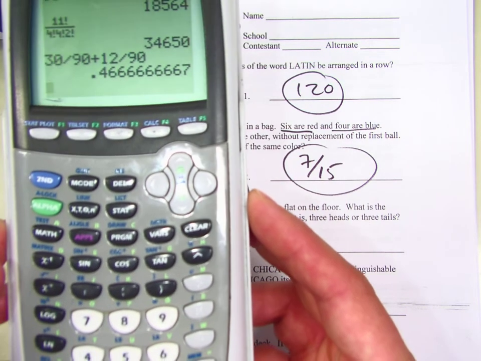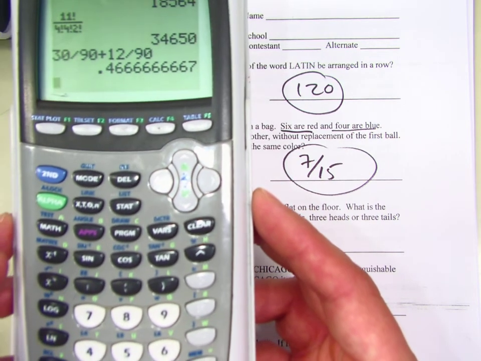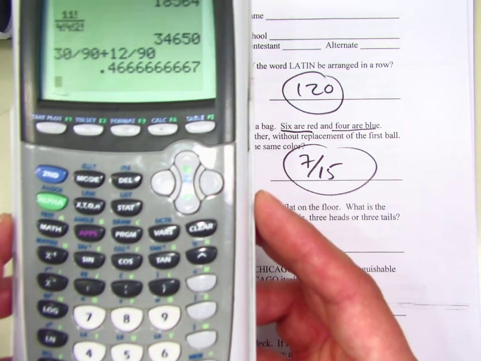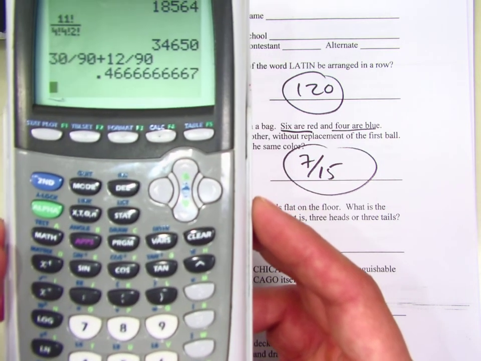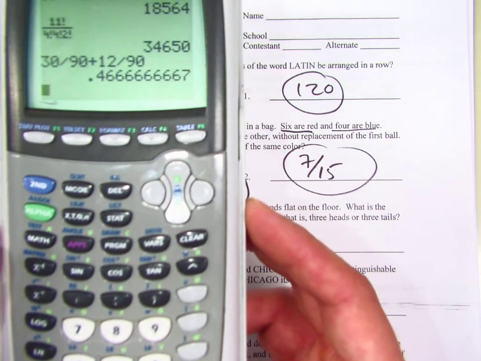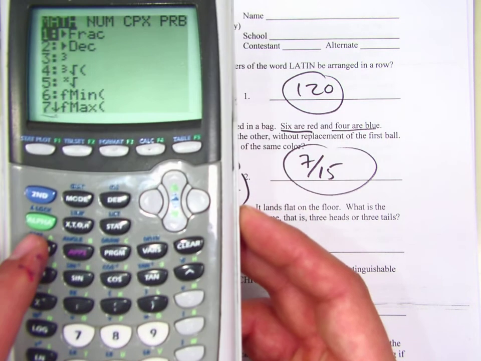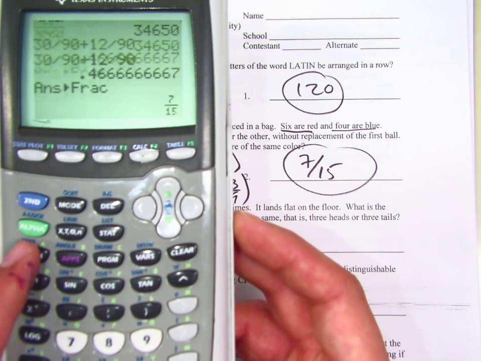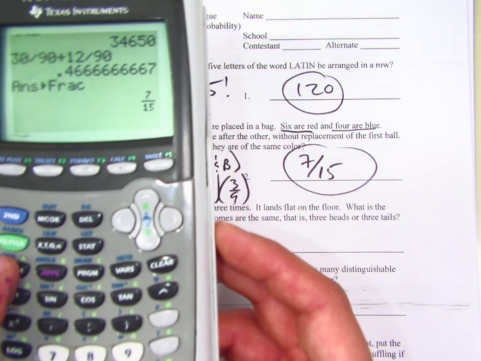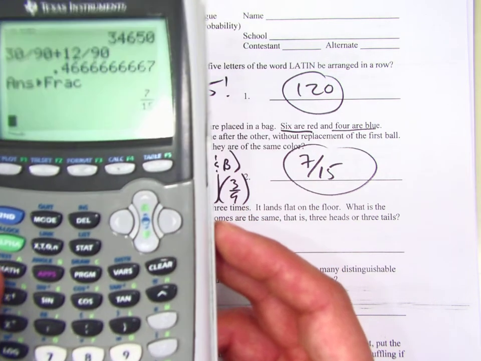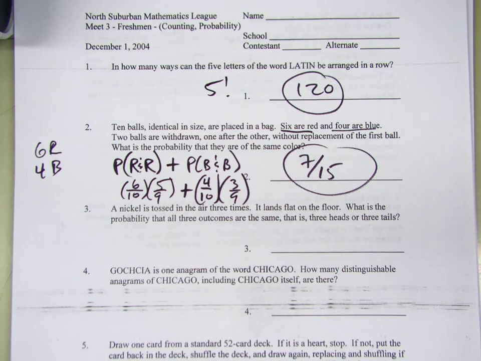On math team, if you wrote 0.47, that's wrong. If you wrote 0.467, that's wrong. If you wrote 0.46 with a line on top of the 6, I think they'll count that because that's technically exact. What we want you guys to do is press math, frac, and it will reduce it for you. I still hear a couple people like, what? Yes. So make sure that you're always reducing your fractions. Okay? You guys do 3 real quick. You should be able to do it based on what we've talked about. Everybody.